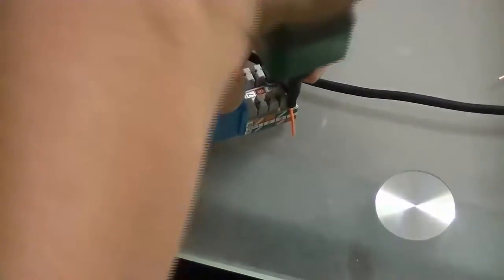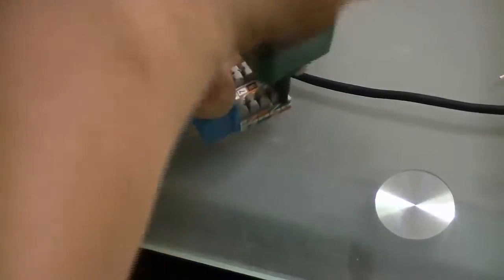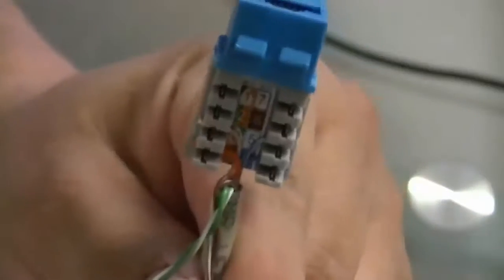And punch down, and punch down here too. And it's hard to get a good angle. There we go. So you saw that. That's how a good punch down looks. I did the bad one the other way. So there you go. Now this will work.